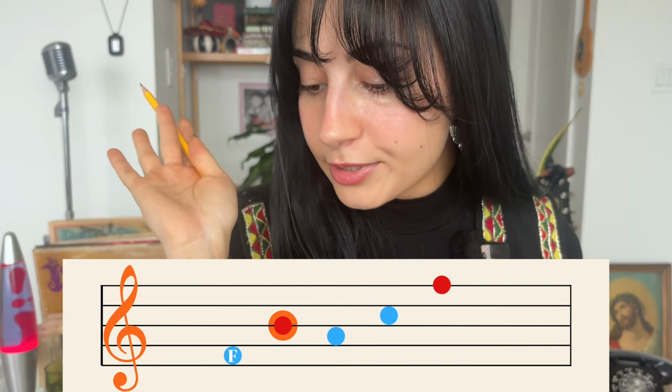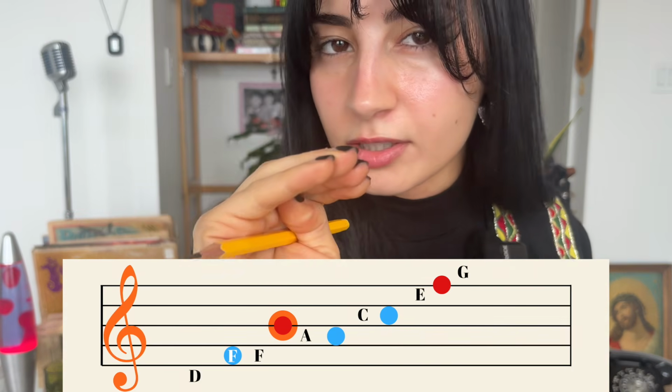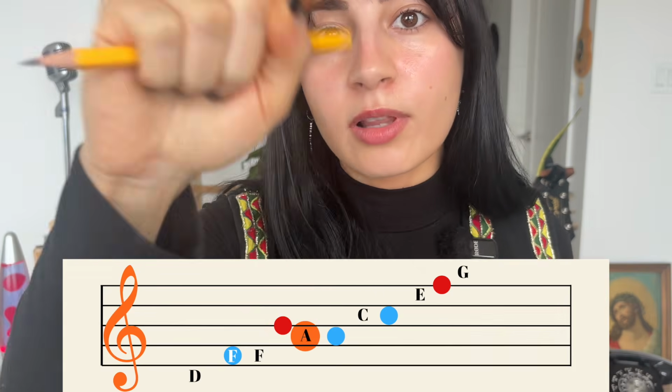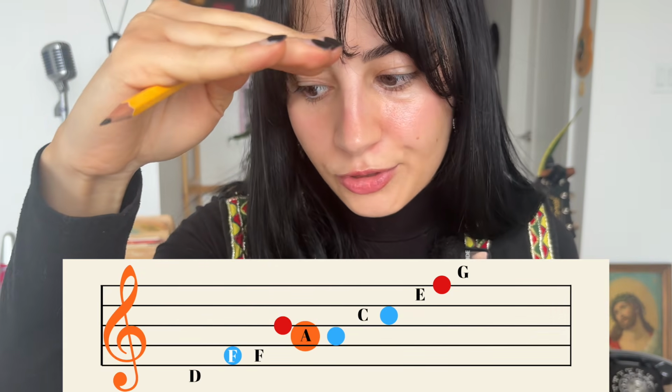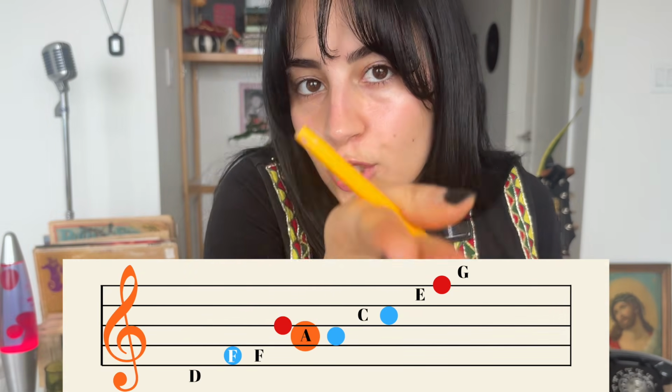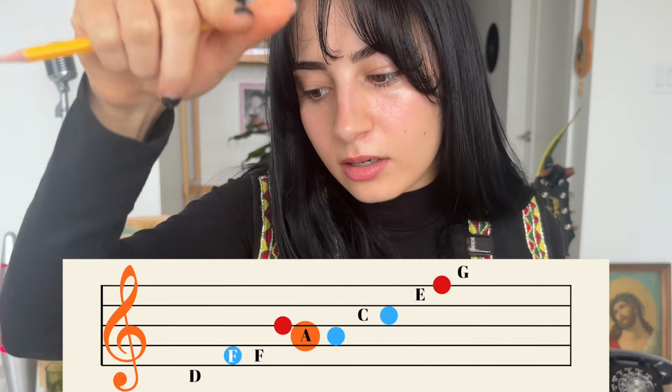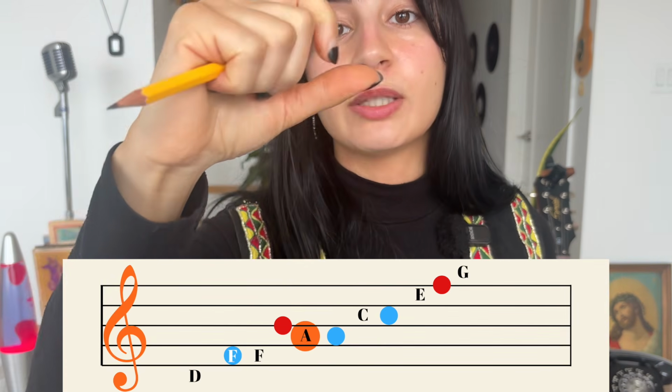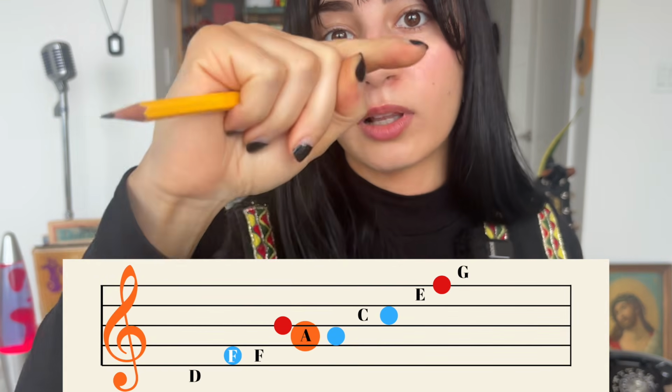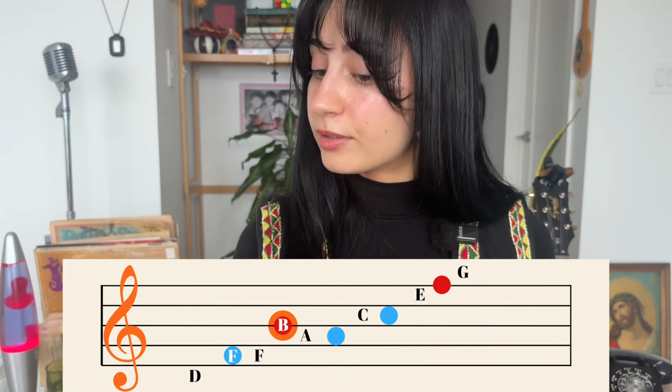Okay, great. And now our next note, it's on a line, right? Well, let's think about the notes in our spaces. The note in the space below the line that our note is on is the A note, because according to our word, DEFACE, D, F, A. And so if the space below it is an A note, well, the line above it is going to be the B note, because again, it follows in order.